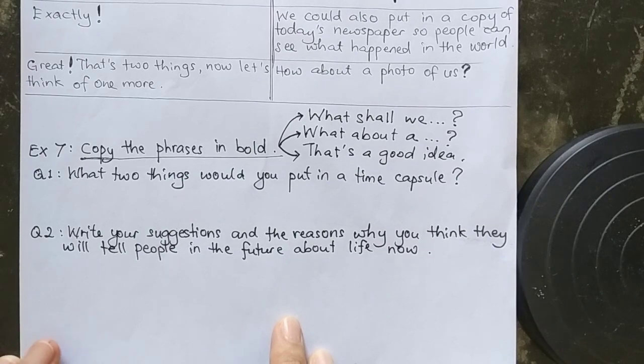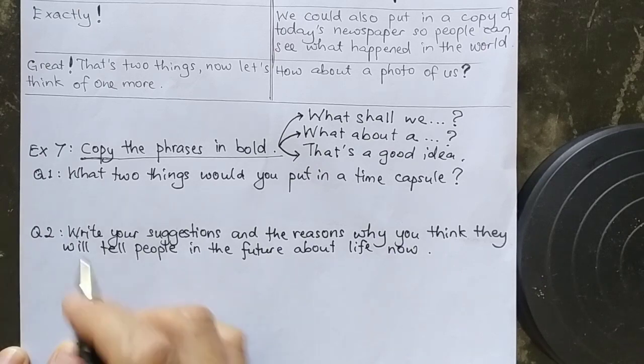Question 1. What 2 things would you put in a time capsule? Well, it really depends on the person. Whatever things that you want to put in, make sure that it is something that you feel people would like to know about in the future. And for me, I guess I shall put 2 things here.